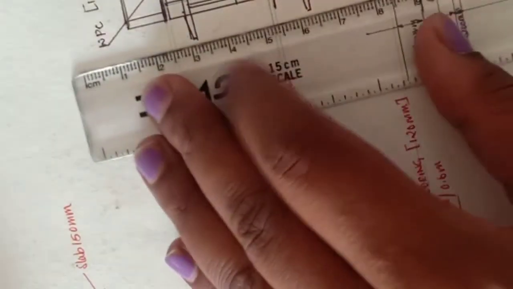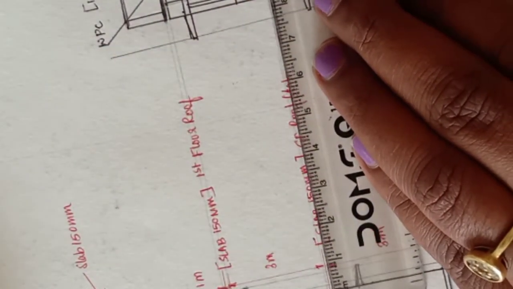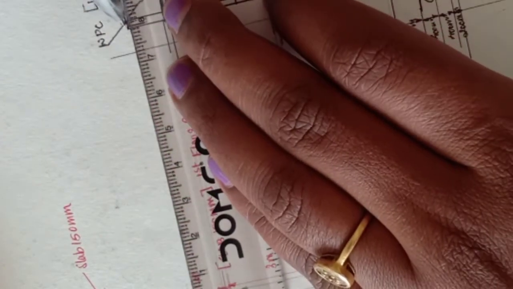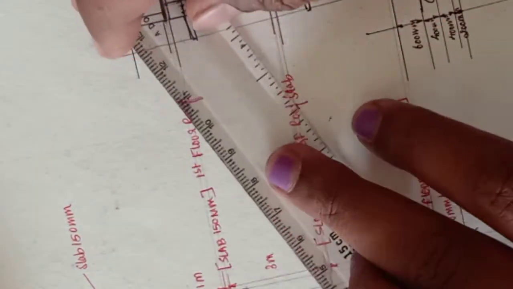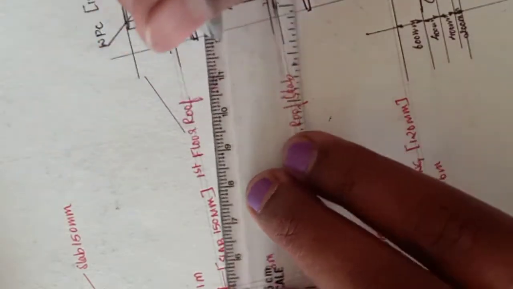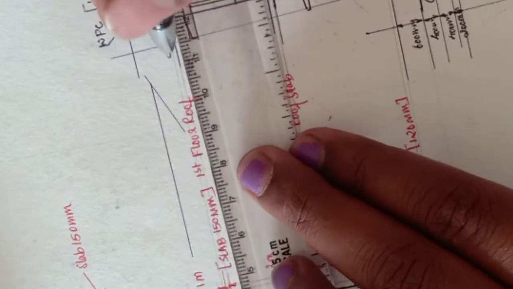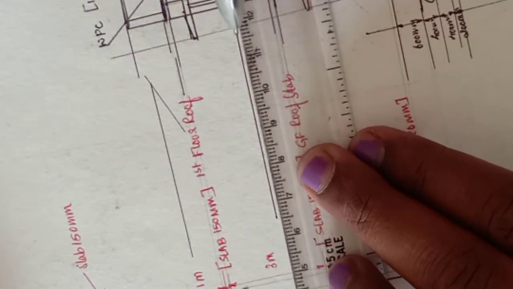Okay, the same thing will be indicated here. I'll just mark it down. Room heights.